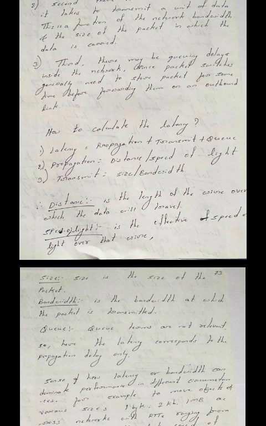Now we are going to see these terminologies. What is the distance? The distance is the length of the wire over which the data will travel. Speed of light is the effective speed of light over that wire. What is the size? Size is the size of the packet. Bandwidth is the bandwidth at which the packet is transmitted. Now queue terms are not relevant, so here the latency corresponds to the propagation delay only.